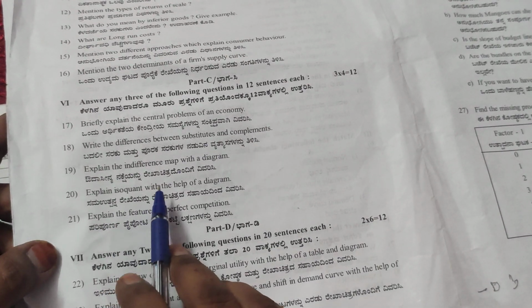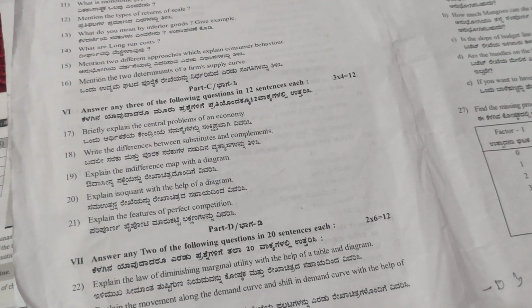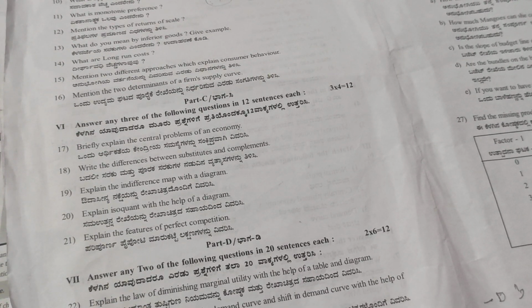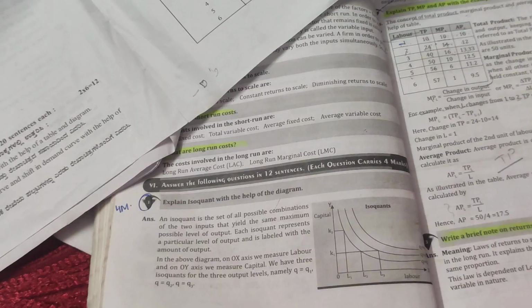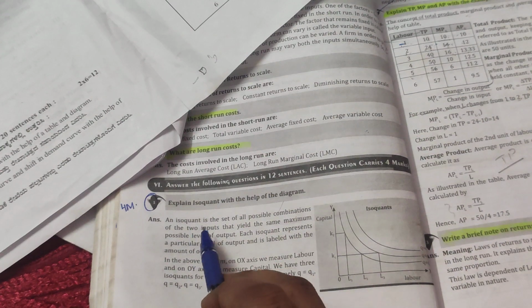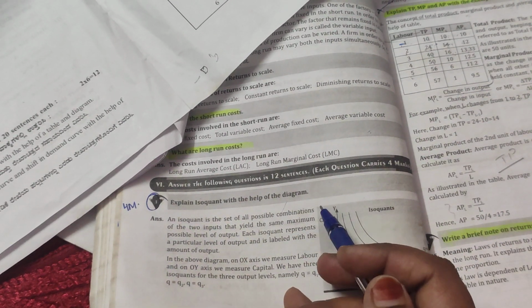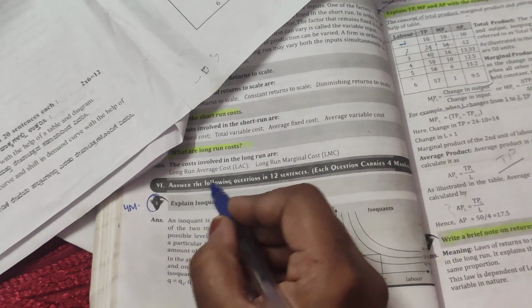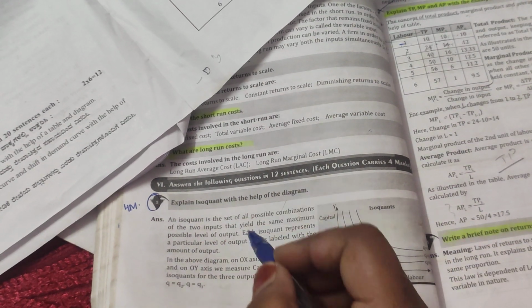Now we have the isoquant with the help of a diagram. An isoquant is the set of all possible combinations of two inputs that produce the same level of output. Iso means same, quant means quantity.